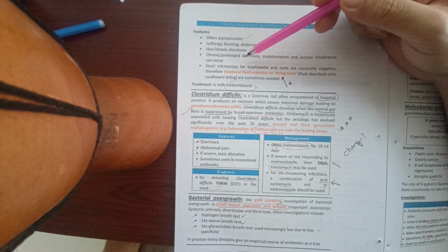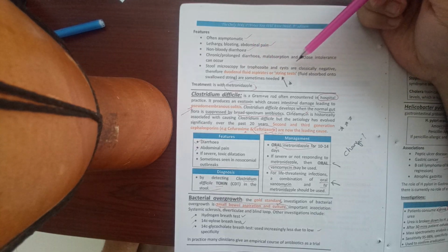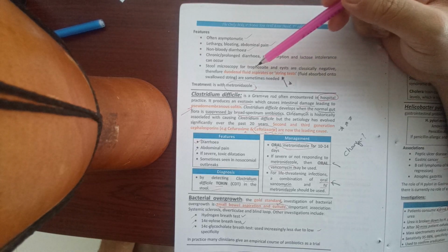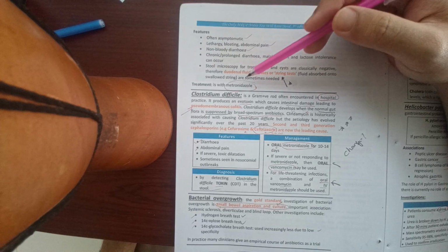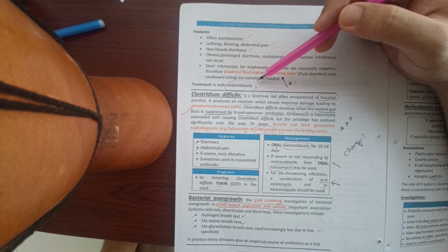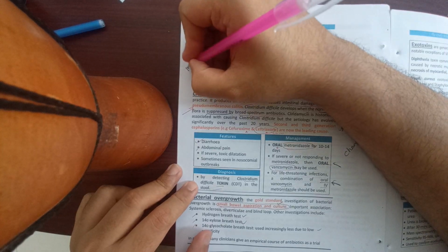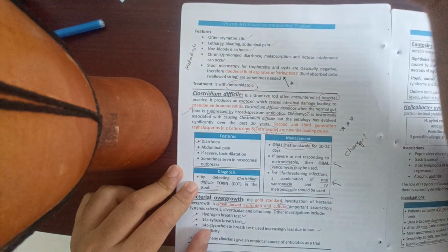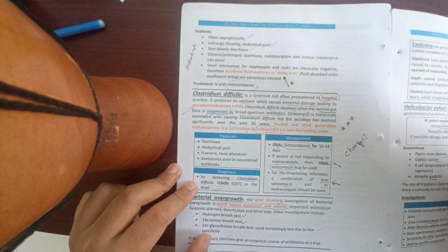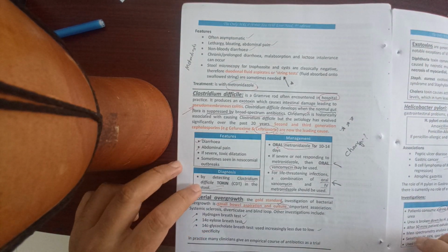Stool microscopy for trophozoites and cysts is classically negative. Therefore, duodenal fluid aspirates or string tests are sometimes needed. Treatment is with metronidazole. Giardiasis, you can just say metro-diasis. So that is a good way to remember everything.